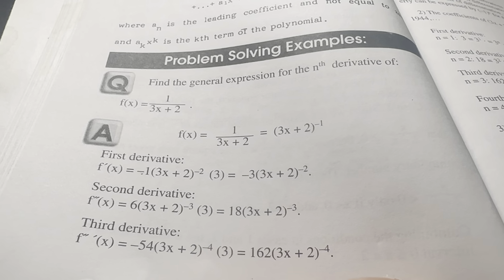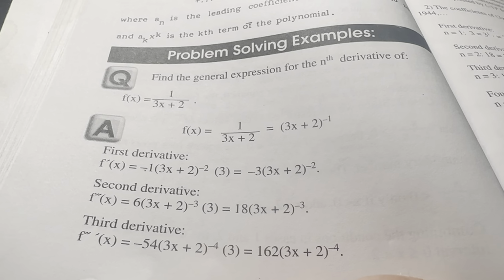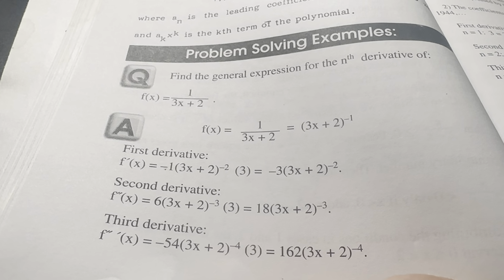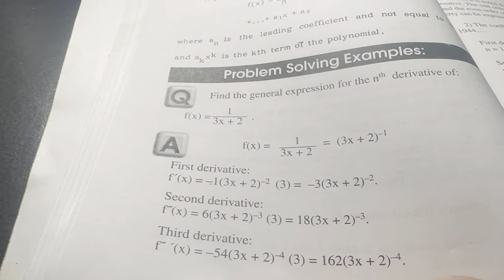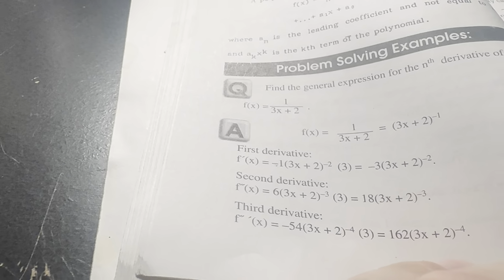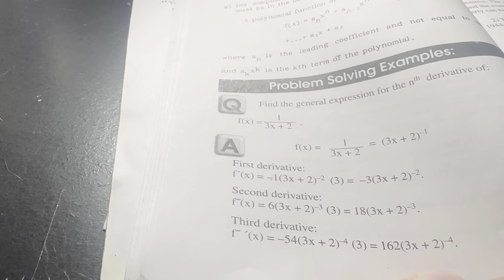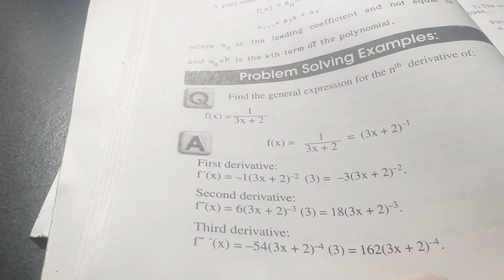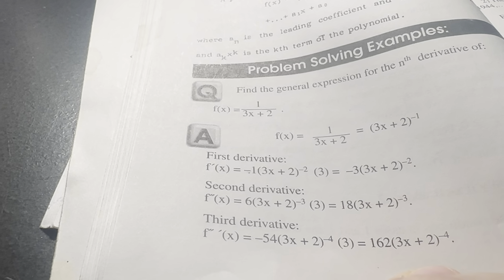The answer: f(x) = 1 over (3x + 2) = (3x + 2) to the power of negative 1. First derivative: f'(x) = negative 1 times (3x + 2) to the negative 2 power times 3, which equals negative 3 times (3x + 2) to the negative 2 power.